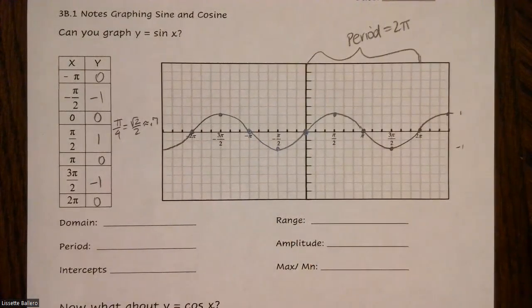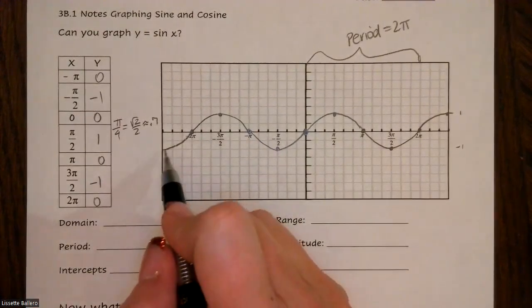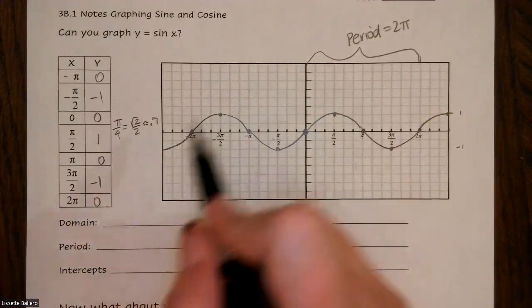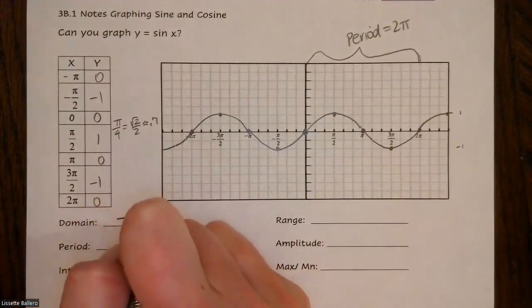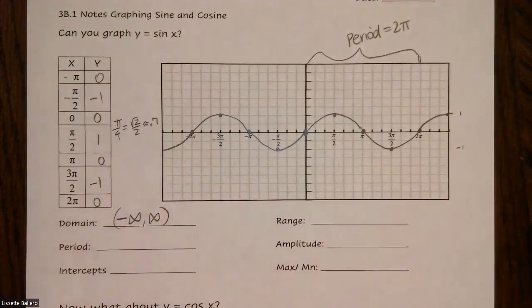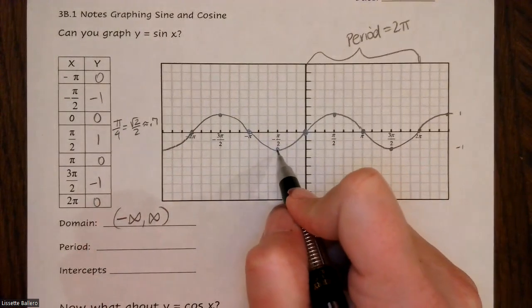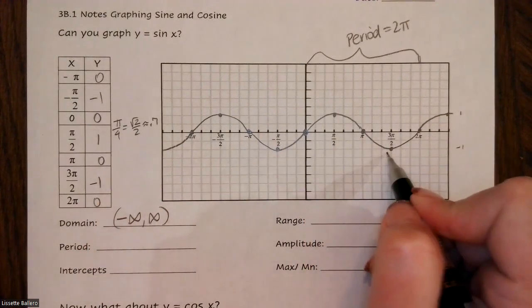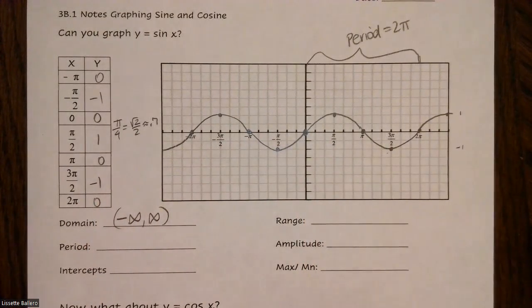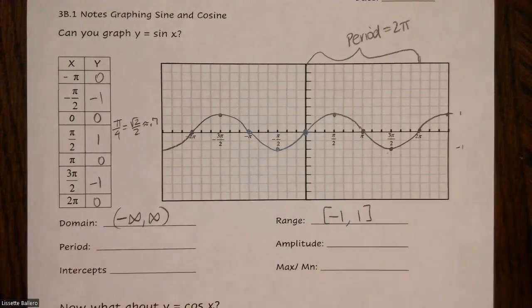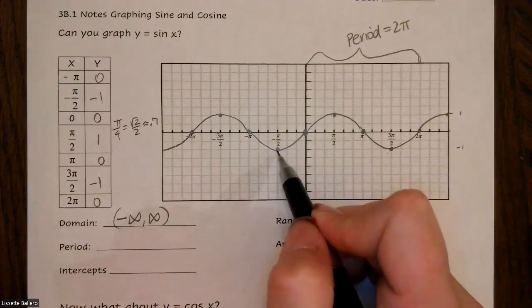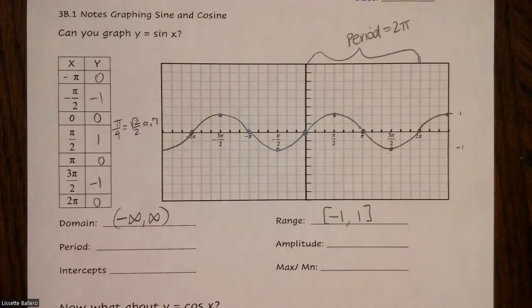All right, so let's talk about some of the parts of this graph. We did say it repeats and it keeps going forever in this wave type pattern as it goes through. So our domain is from -infinity to infinity. It's going to go all the way to the left, all the way to the right. Now it is repeating from -1 to a +1 on all of these. So all of our values fall between those. So my range would be from -1 to 1. That's the smallest y, biggest y.